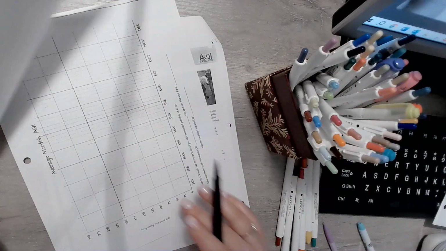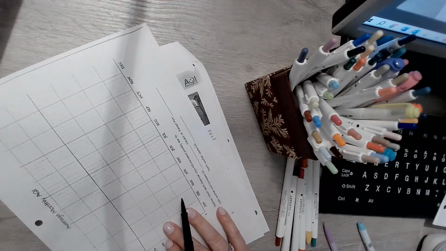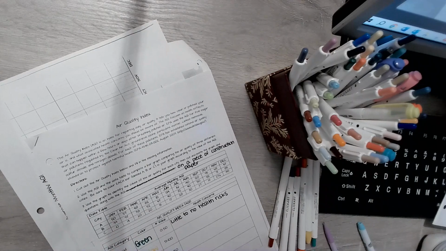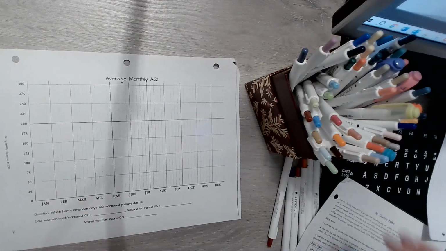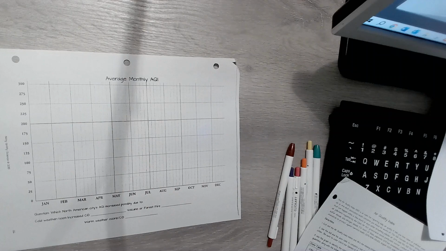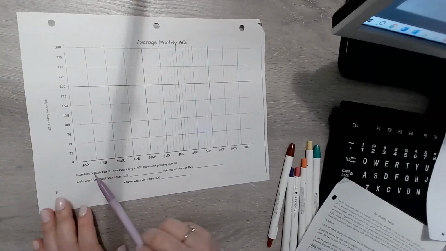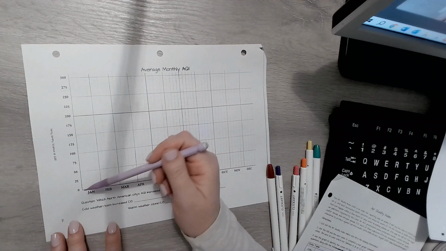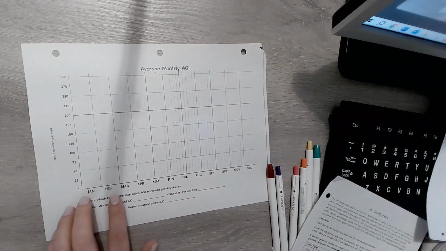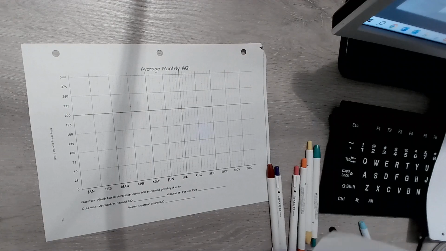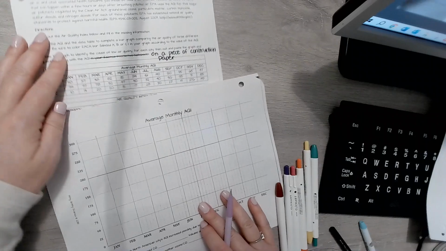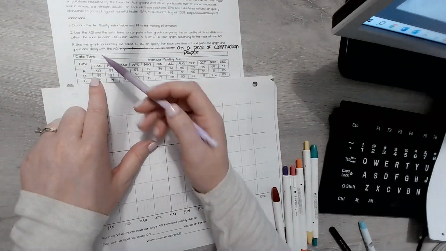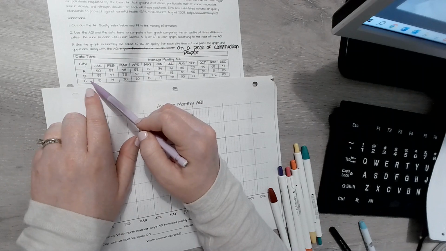Now, I'm going to talk to you about this graph. Okay, and I'm just going to tear these two apart because it's so much easier. I don't need this anymore. Okay, so it already has a graph laid out for you. January through December, values from 0 to 300. January and February are the only ones that I think are kind of difficult to see, but what you're going to be doing is plotting for cities A, B, and C.